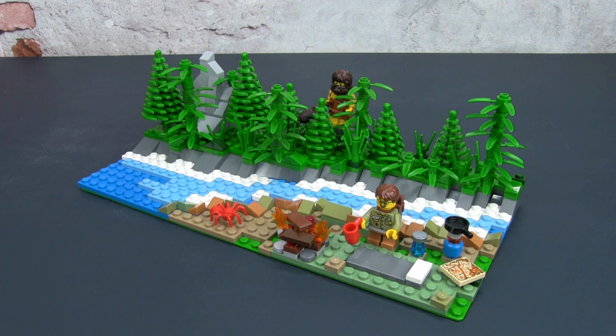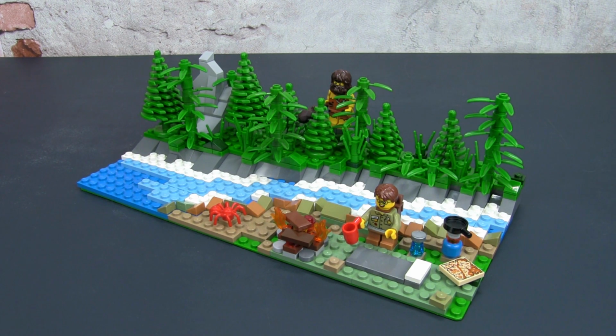So personally, when I think of a MOC, I think of what sort of story I can convey with the MOC, and the MOC is just a vehicle to entertain with the story. And that's what I did with this particular build, which is a forest and a campsite with this Boy Scout who has set up his camp over here.